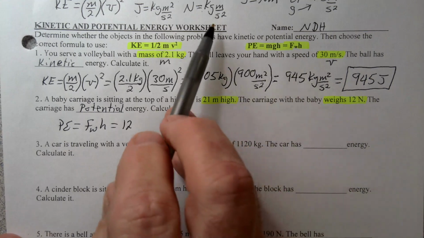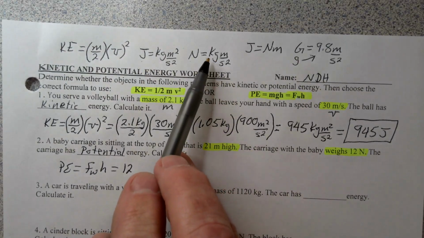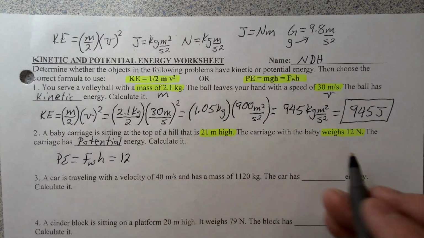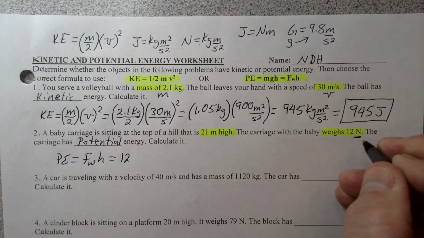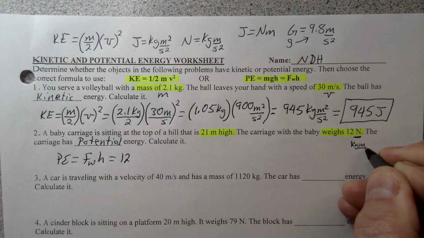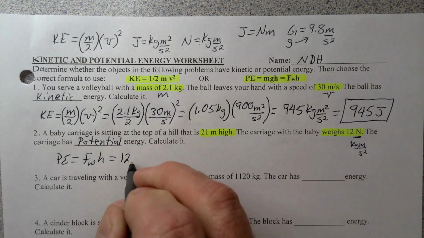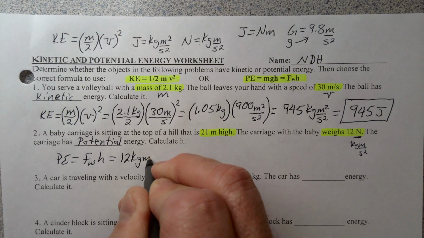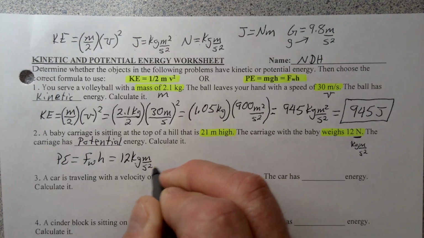But what is a newton? A newton is a kilogram meter per second squared, correct? So we're going to change the newton into a kilogram meter per second squared whenever we work the problems. Kilogram meter per second squared.